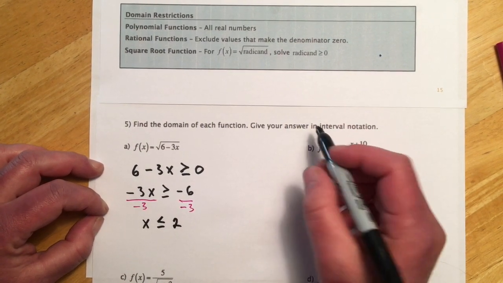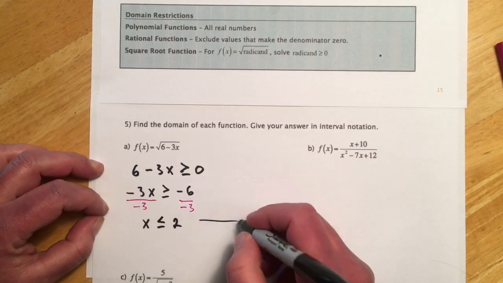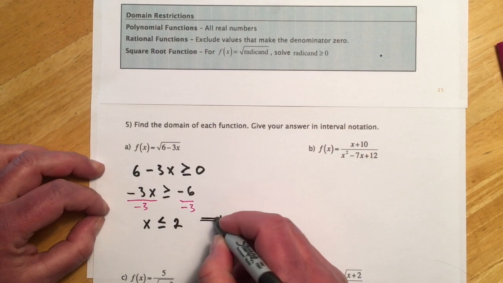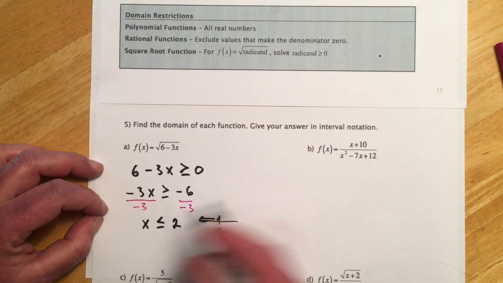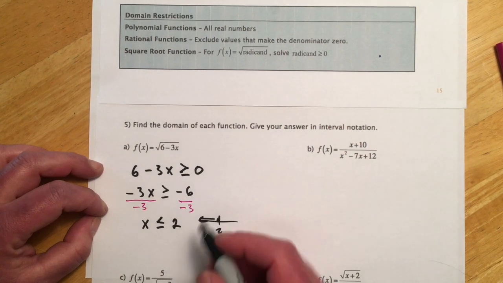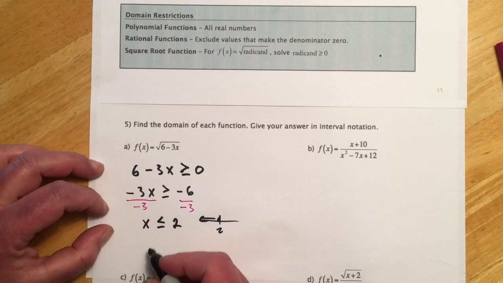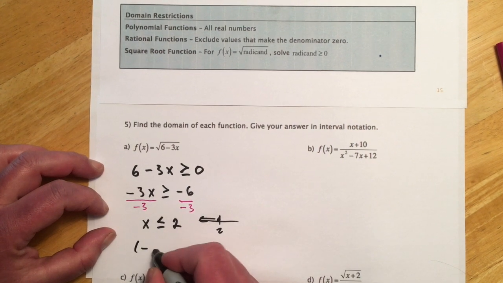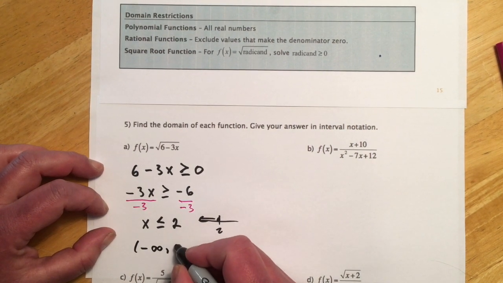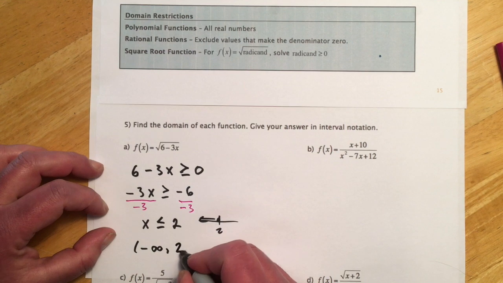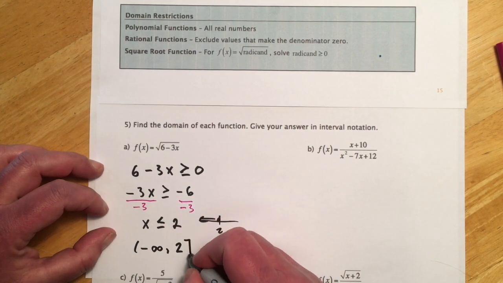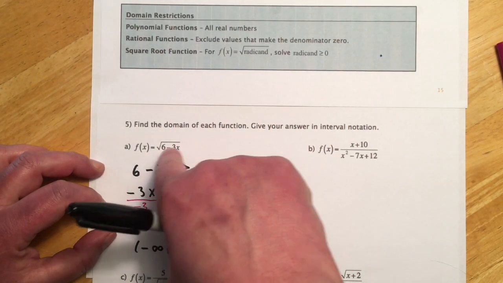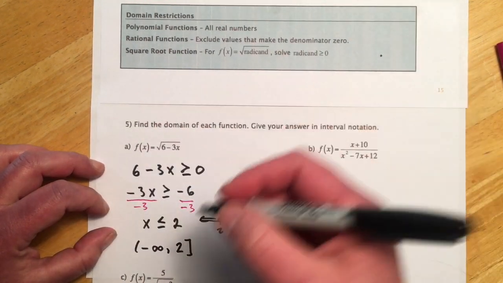If I want to give my answer in interval notation, I'm always kind of thinking of the graph. When I do interval notation, it's just easier for me to get things in the right place. You certainly don't have to graph it, but that's what I picture in my head. So x less than or equal to 2 would go from negative infinity up to 2. And we want to include the 2, as if x was 2, 6 minus 6 would be 0, square root of 0 is 0.